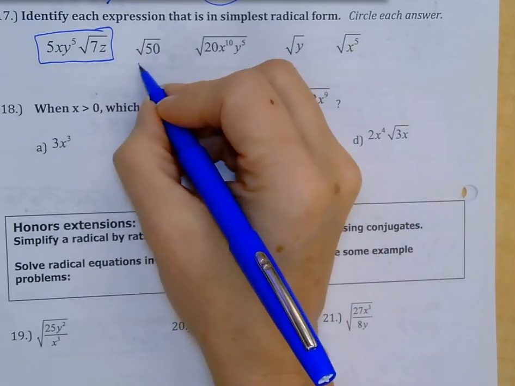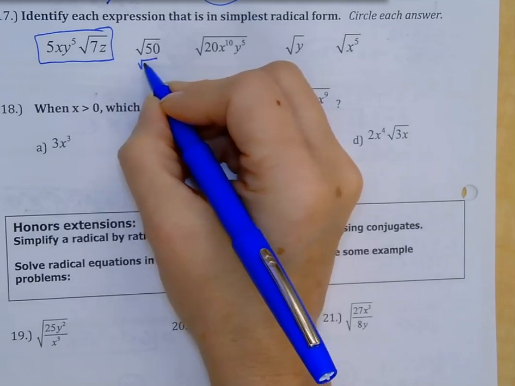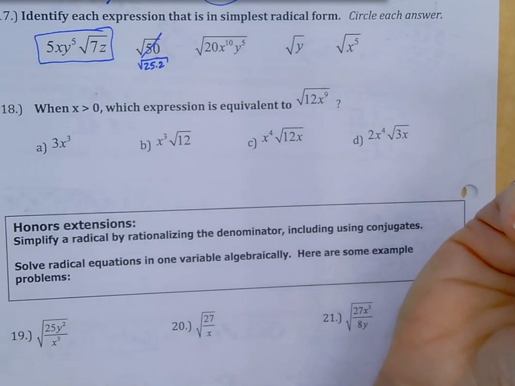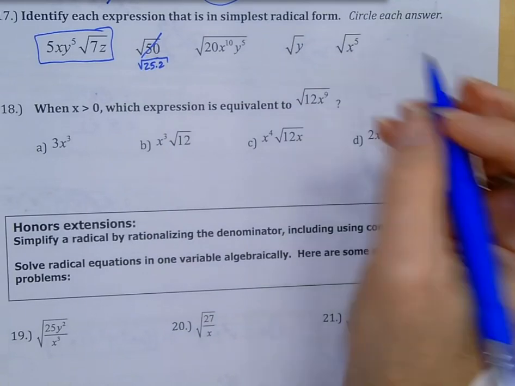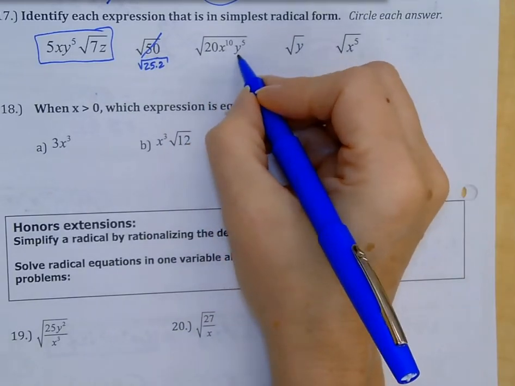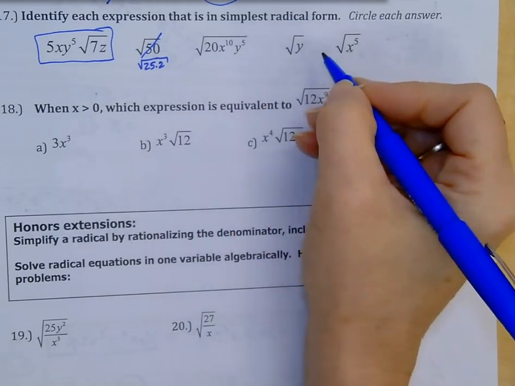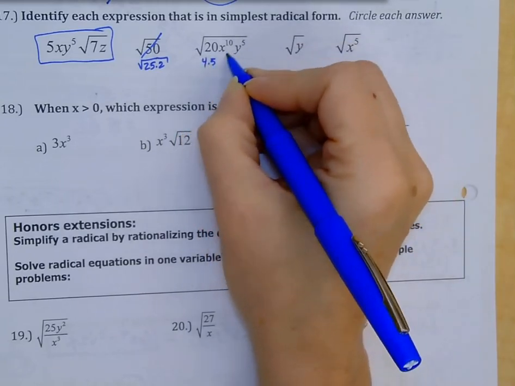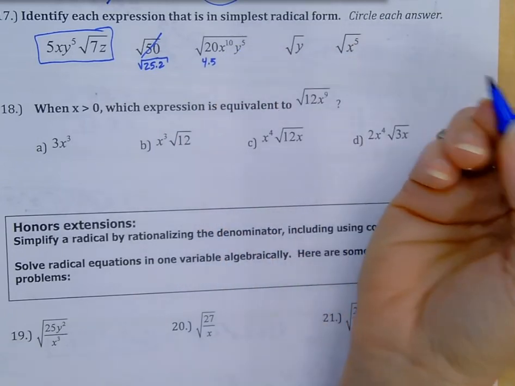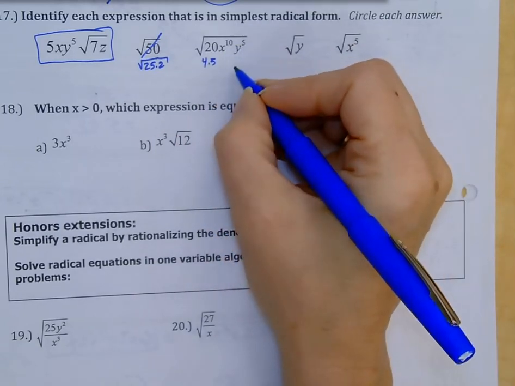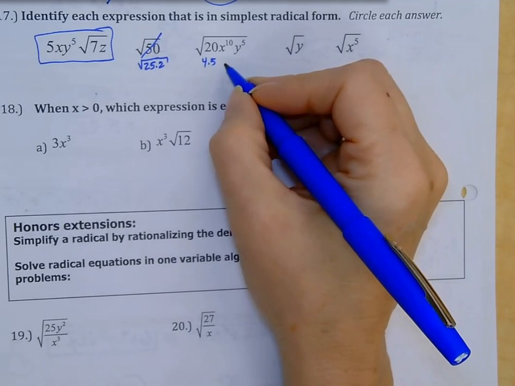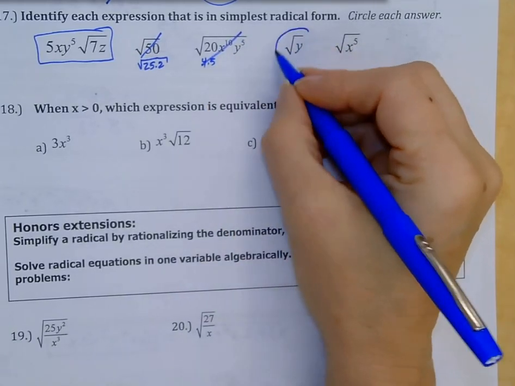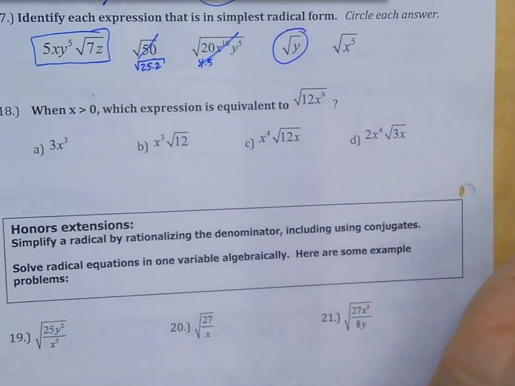Square root of 50 I know is the same as square root of 25 times 2. So that's not simplified all the way because it would be 5 roots of 2. Square root of 20, x to the 10, y to the fifth. All over the place I've got things, right? This is 4 times 5, so there's a perfect square in there. Anything with an even exponent is a perfect square, and y to the fifth would be y to the fourth times y to the 1. That's not simplified at all. Square root of y, though, is totally simplified. Nothing else you can do.